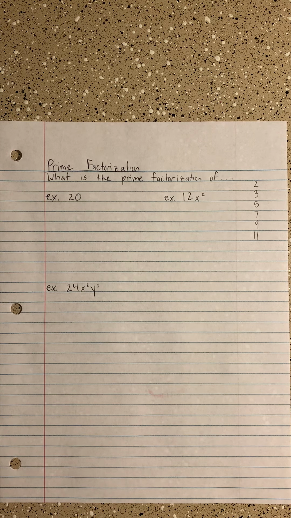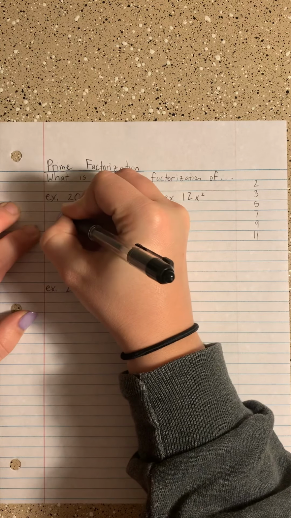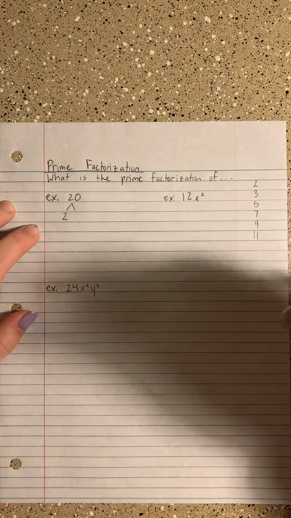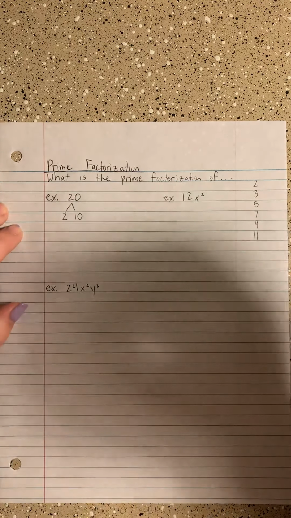So if we look at 20 and we want to get the prime factorization of 20, we basically want to break it down into all of its prime factors. Okay, so what we're going to do is something that is called a factor tree. When you look at your number, you want to first figure out a prime number that you know can go into it. So for example, if we look at 20, we know for a fact that 2 can go into 20, okay? So I'm going to break this up into 2 and 10, because 20 divided by 2 is 10, and 2 times 10 is 20.